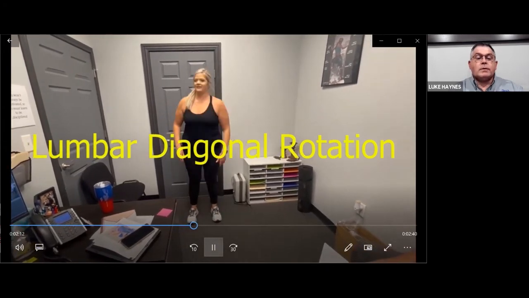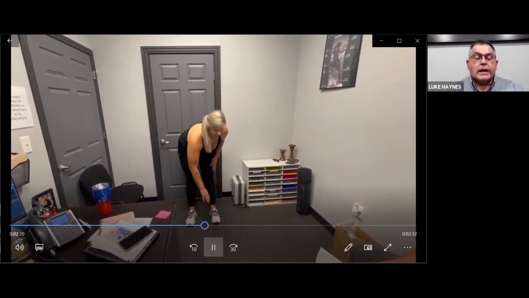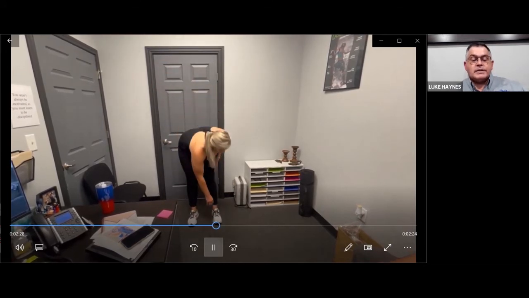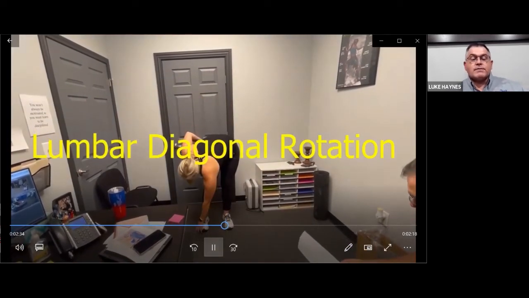Again, similar for diagonal rotation. It's focused on the lumbar spine, but as we're learning here, a lot of movement in the lumbar spine and in the hips is very interrelated. Limitations of movement, dysfunction in the lumbar spine can definitely affect function and movement of the hip, and vice versa.